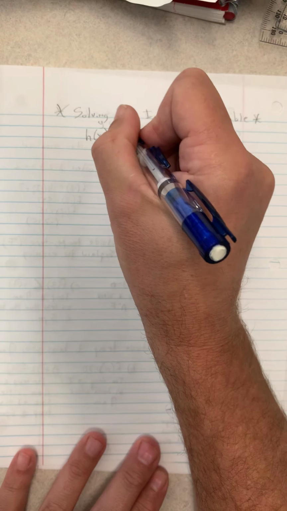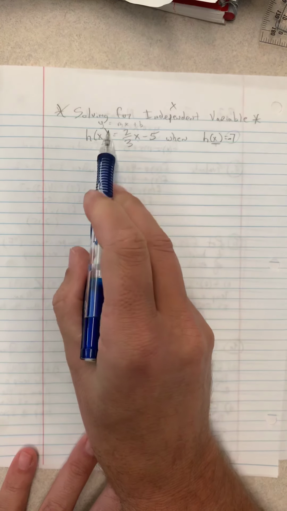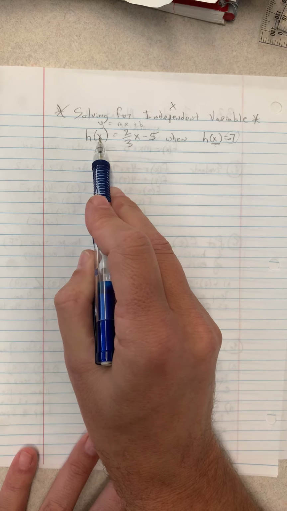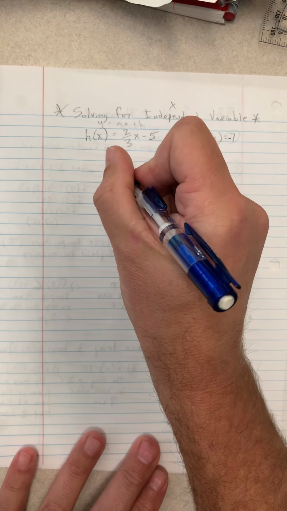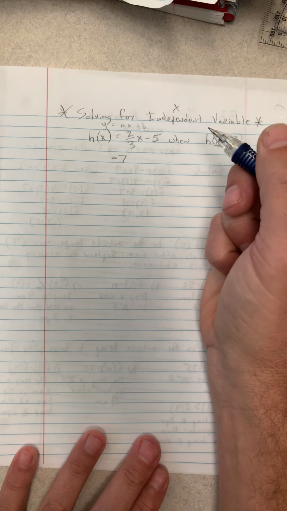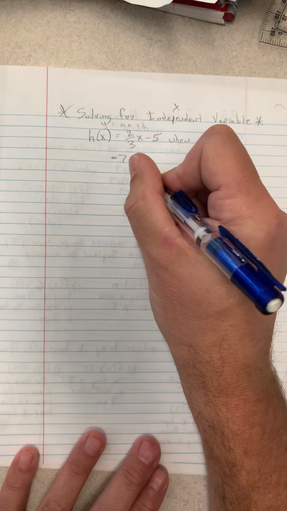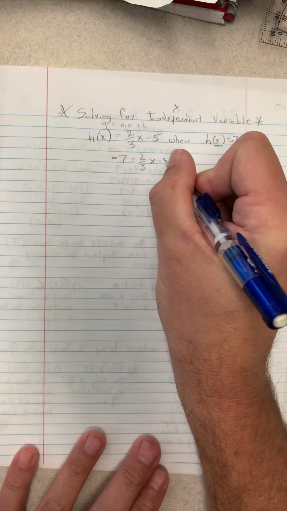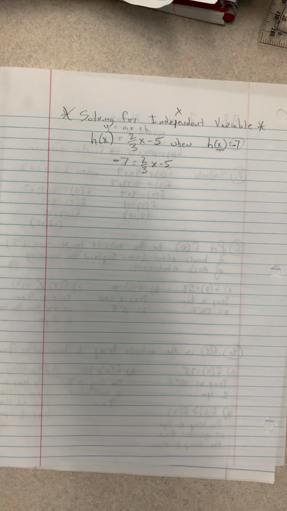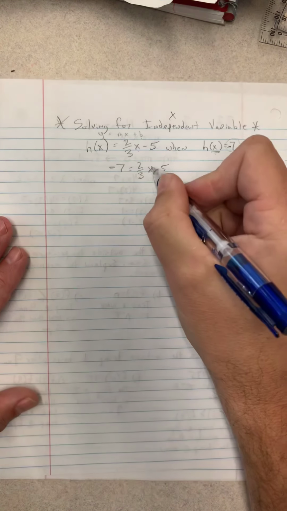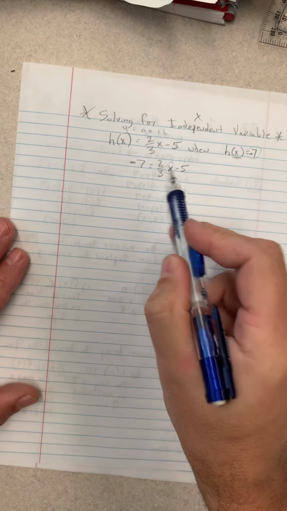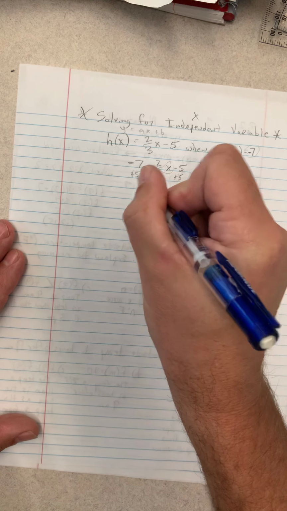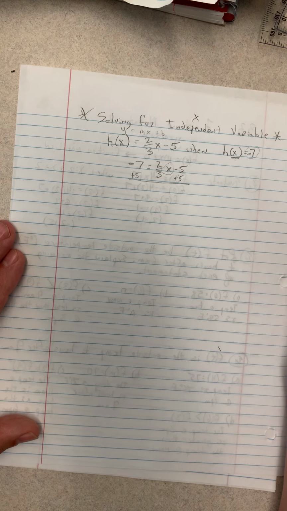So if I looked at this as y equals mx plus b, and I wanted to find x, here's your m, here's your x, this is your b, this y is this h of x. I just simply substitute in what h of x equals, and now I can just go back to equation solving 101 to solve for my independent variable or solve for x. I got to get this x by itself. X is being multiplied by 2/3 and subtracted by 5. I need to reverse those using inverse operations. So I will add 5.